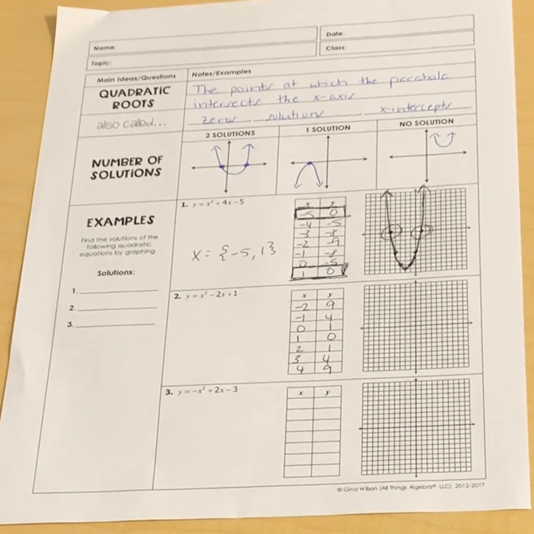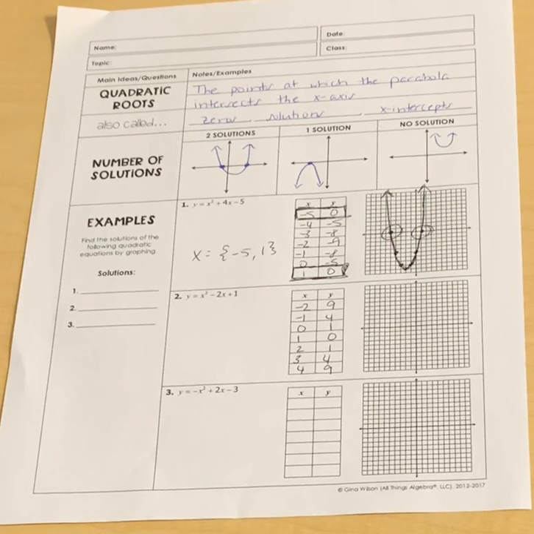Don't worry about doing it by hand. You really can just do this one if you have your graphing calculator, and it's so much easier.